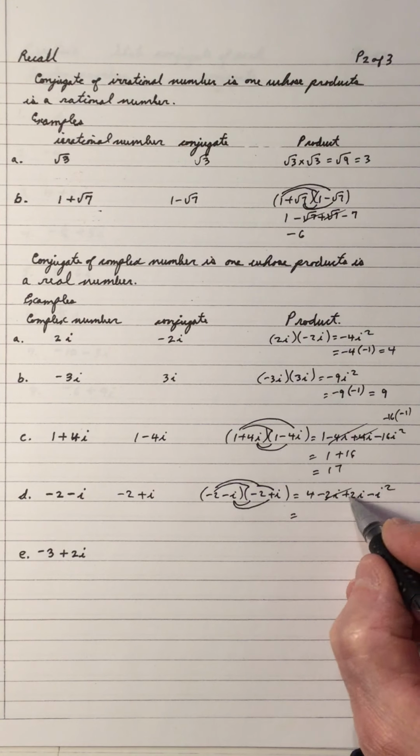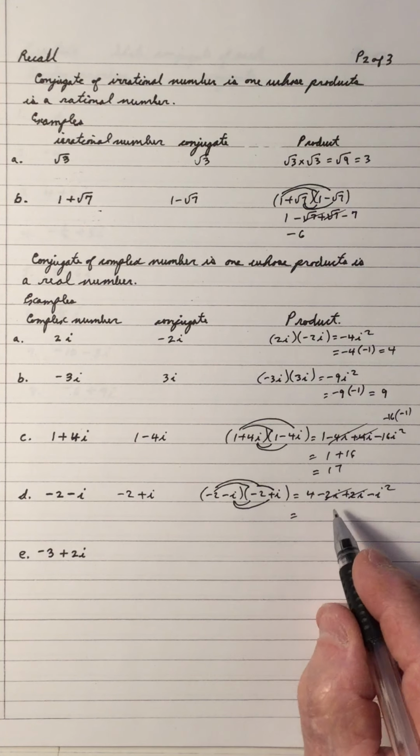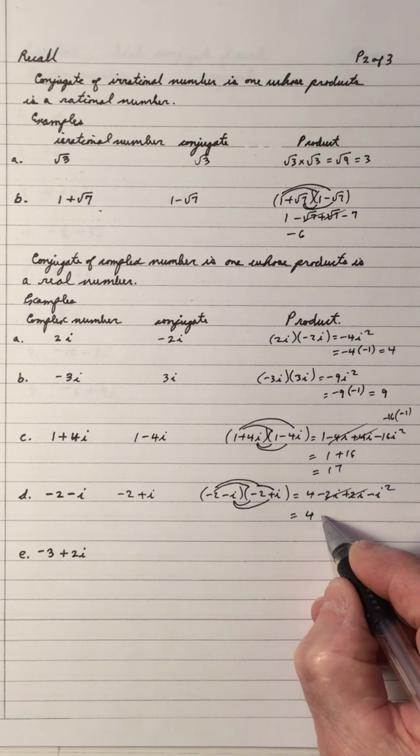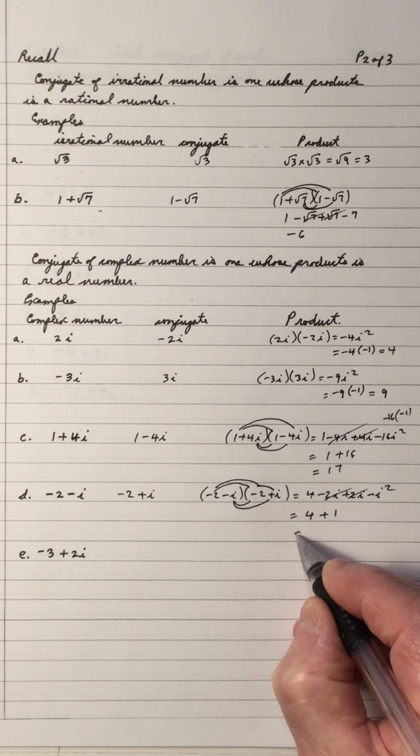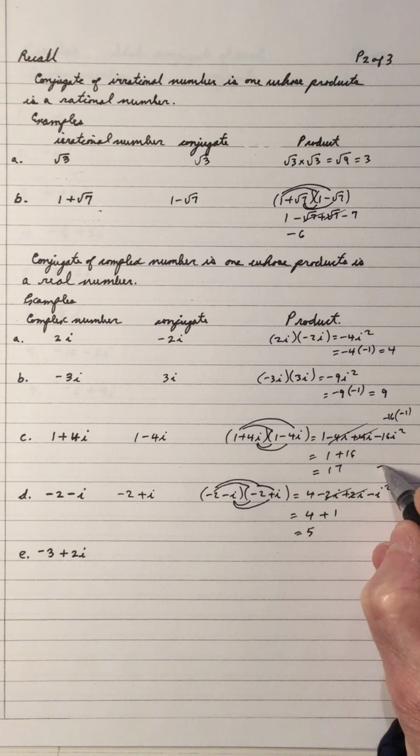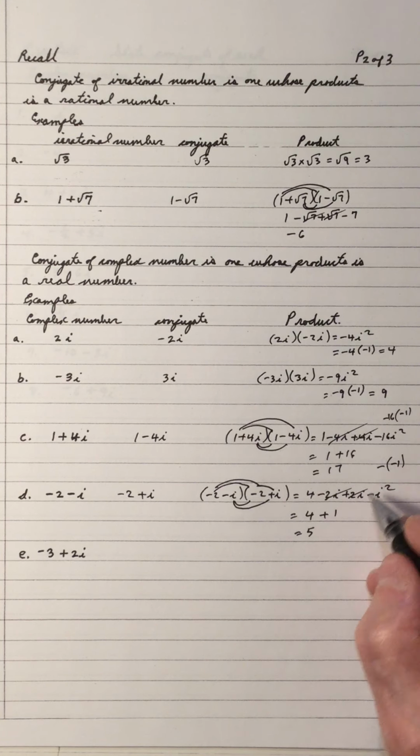Notice the middle terms cancel out, and that becomes 4 plus 1, which is 5. Since i squared is negative 1, the negative of a negative is a positive.